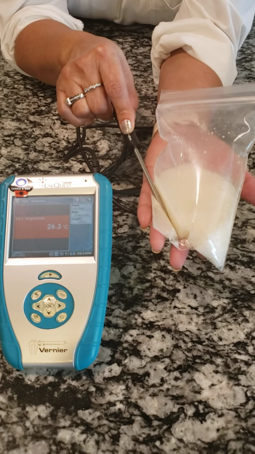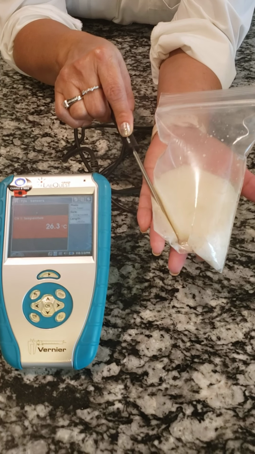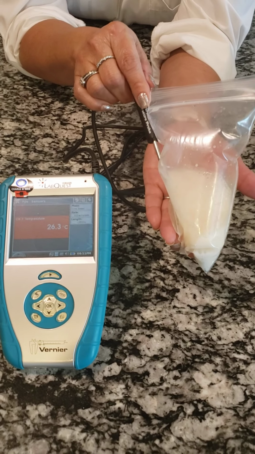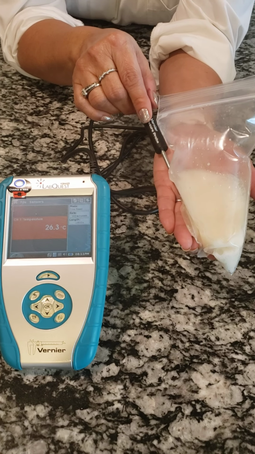Okay, so final observations and final temperature.